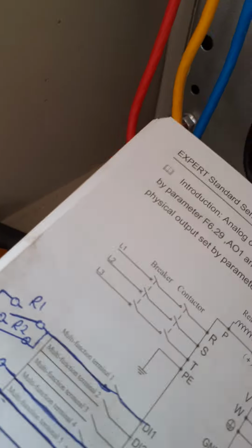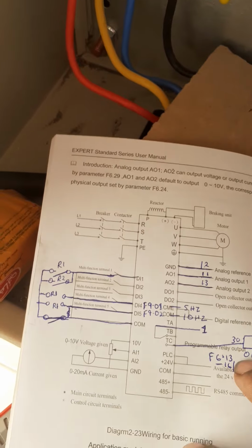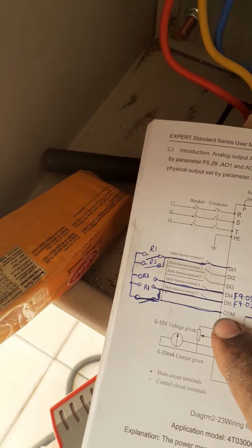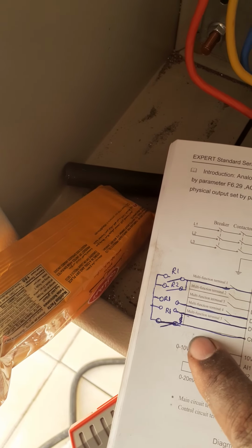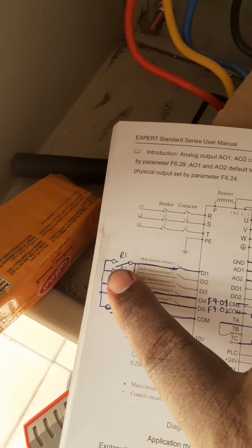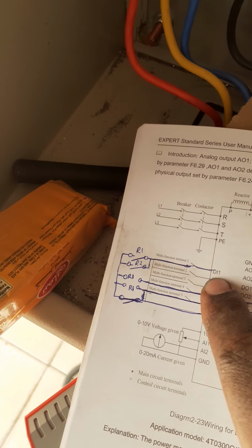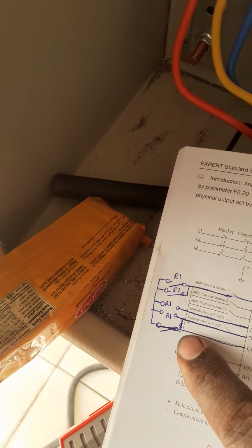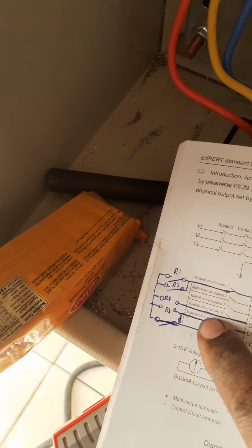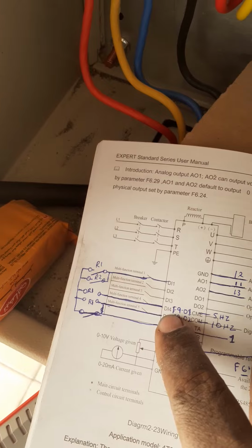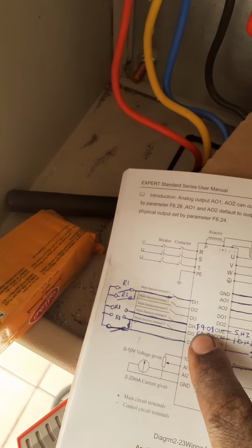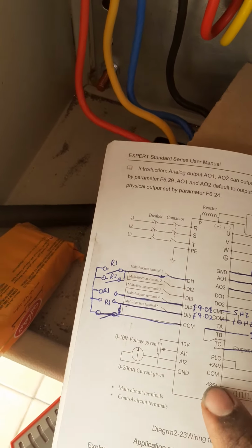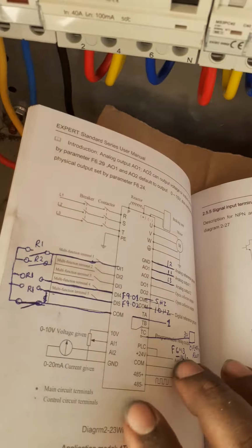That is from my diagram. From my diagram here, you can see common. This common through relay 1, I go up to digital input 1, and the same common through relay 1, I go up to digital input 4. Digital input 4, then I go to program F9.01, okay?